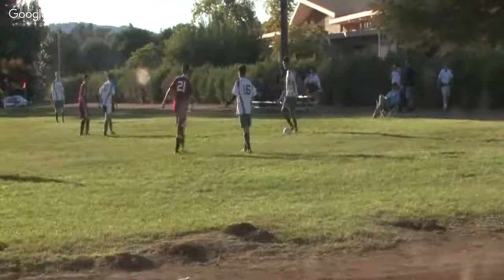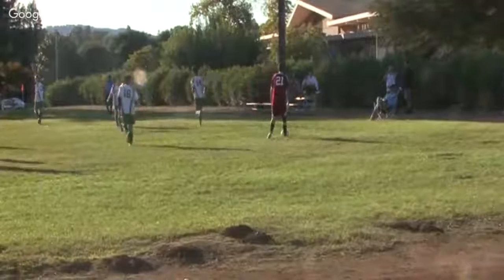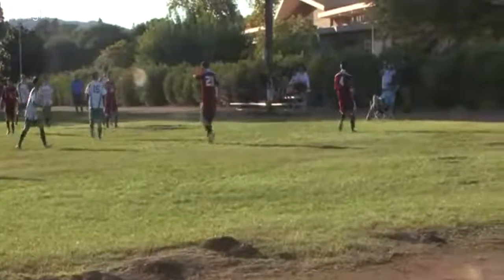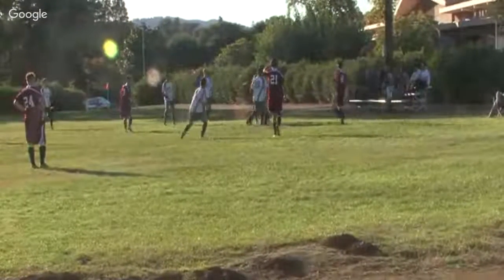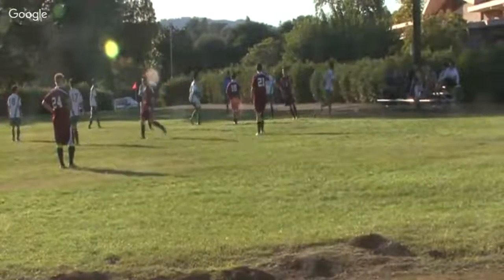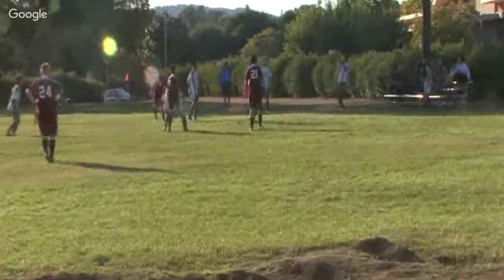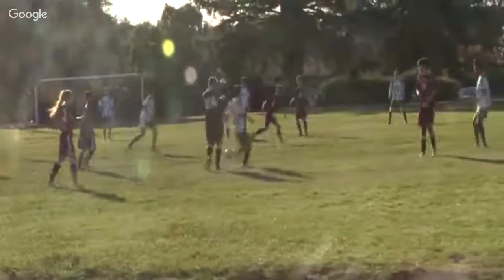Andres Velez takes a throw-in. He makes an illegal throw-in. It wasn't straight over his body on the call. That was a call. Santiago Rivera sends it up there.